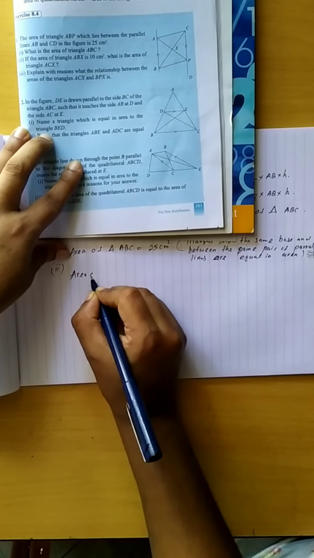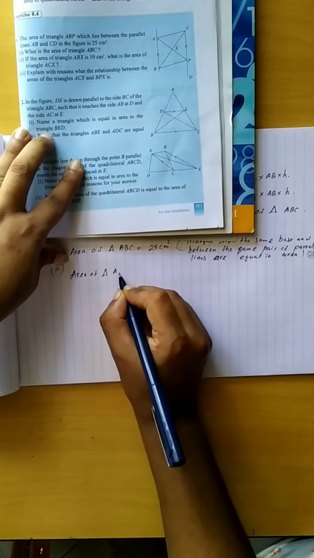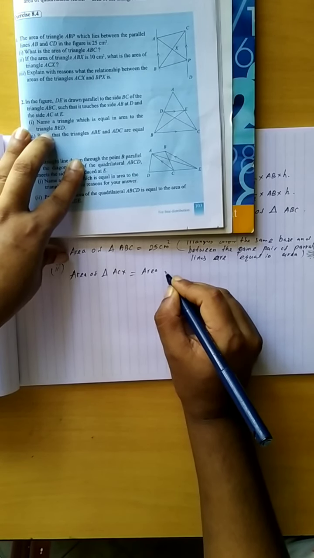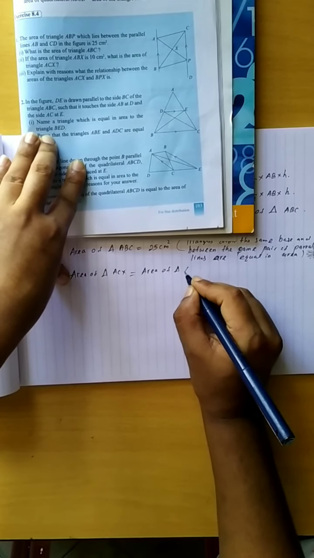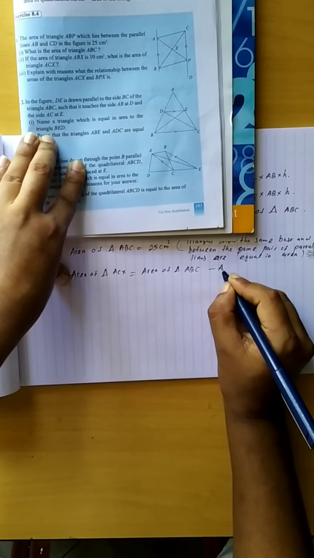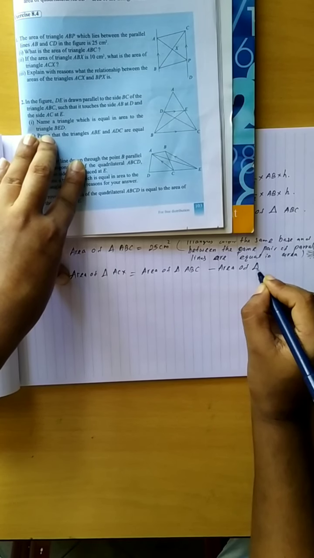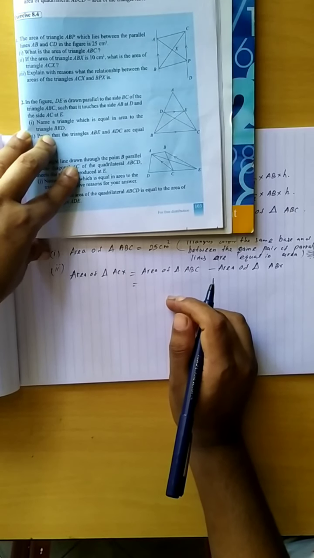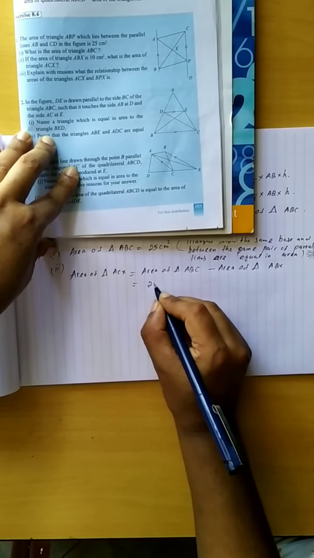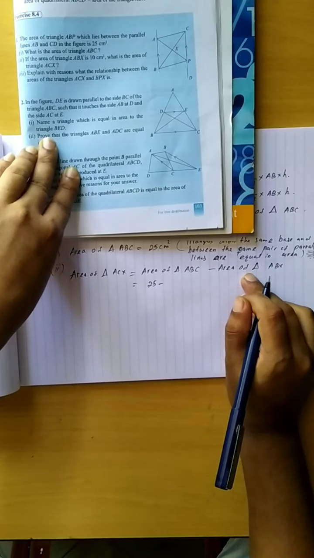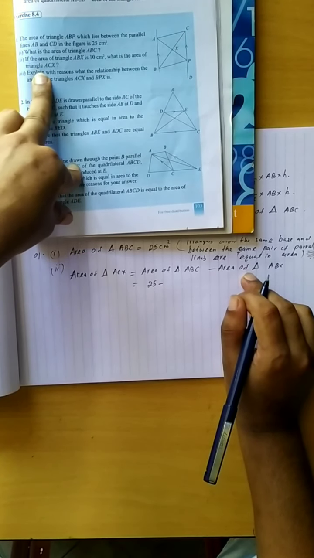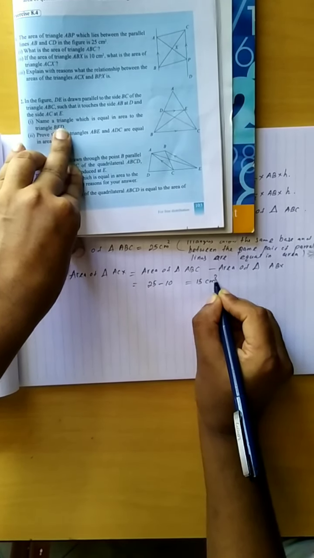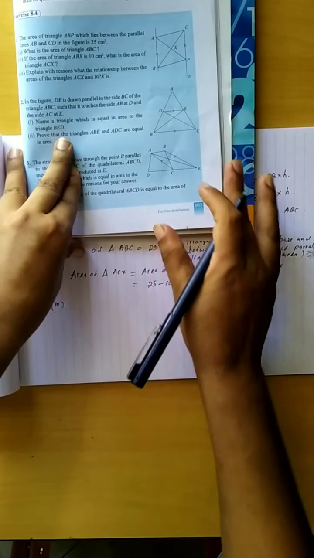The area of triangle ACX equals the area of triangle ABC minus the area of triangle ABX. We found ABC in our first part, that is 25, and ABX is given as 10. Then the answer is 15 square centimeters. Those are easy.